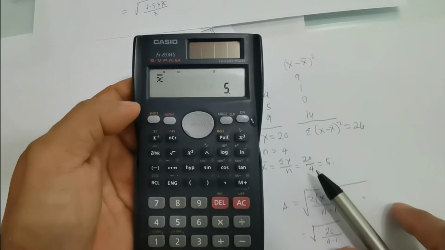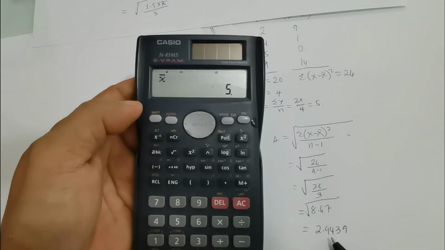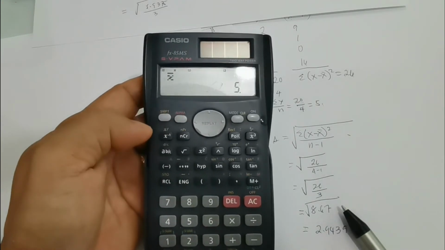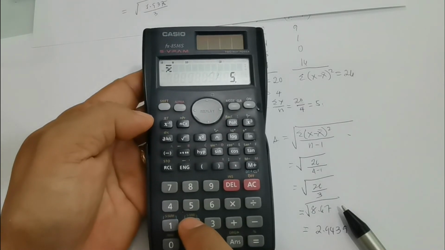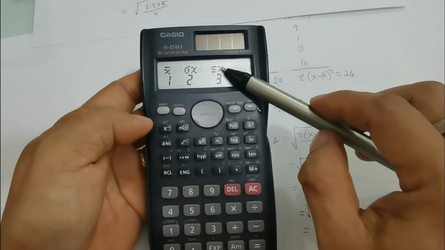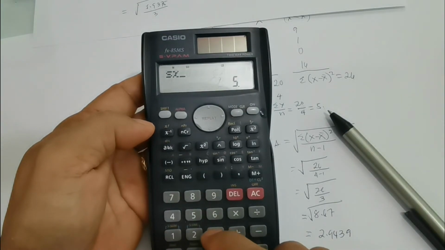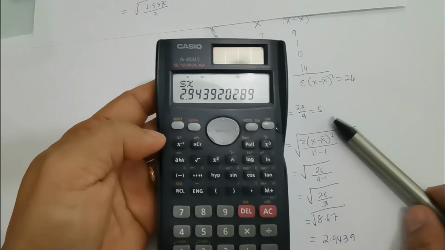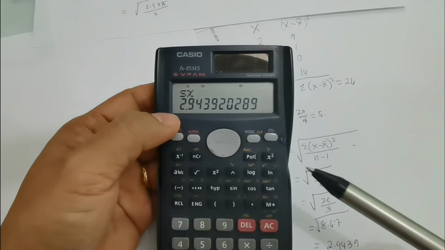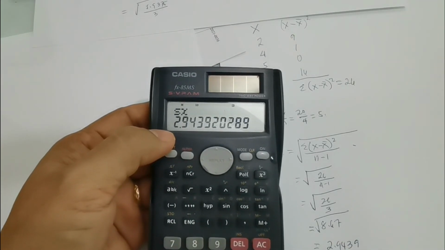Now the sample standard deviation which we computed is equal to 2.943. So to get the sample standard deviation, we'll press shift, then press 2, and we will select this one. This is the symbol for sample standard deviation. Then we will press 3, then press equals. So here we're able to obtain the same number, 2.9439. So we were also able to obtain the same number using the longhand method.